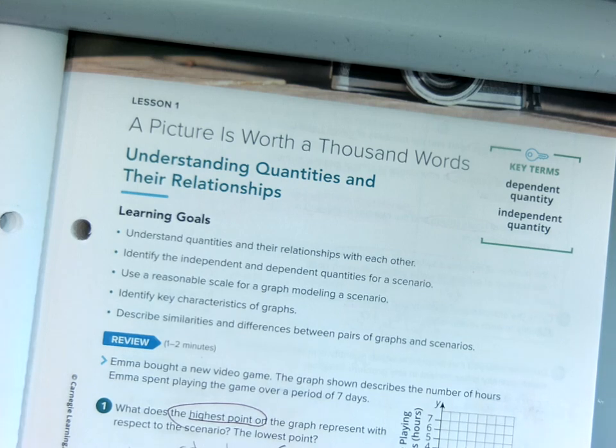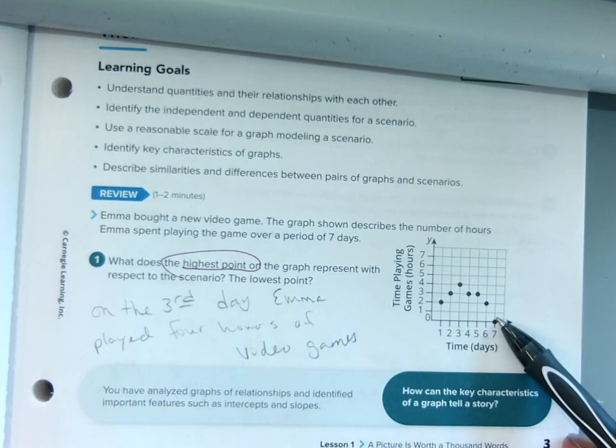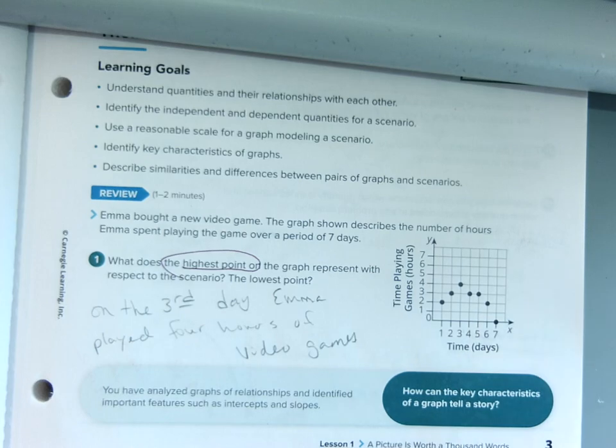Then I asked the kids, what does this 7 mean? And one of our kids said, on day 7, she probably finished the game and beat the game, so that's why she didn't spend any time on it at all. Maybe on day 6 she beat the game, and on 7 she didn't play it at all.